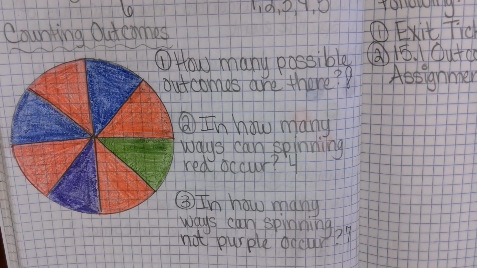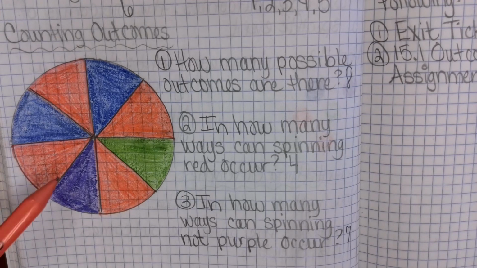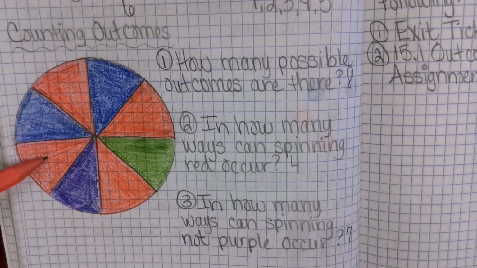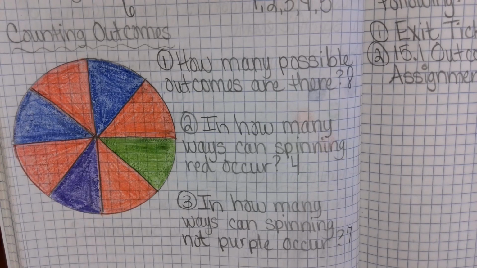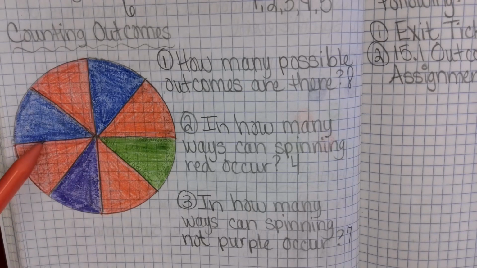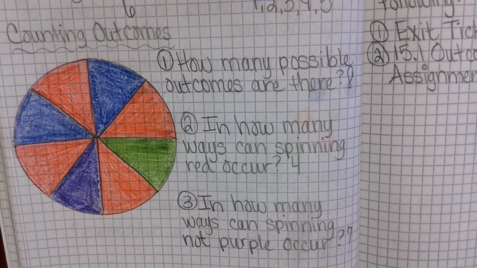All right, so how many possible outcomes are there? Well, there are 8. There's 8 sections to the spinner. 1, 2, 3, 4, 5, 6, 7, 8. So there are 8 possible outcomes. In how many ways can spinning red occur? Well, we've got 4 red sections, so therefore there are 4 possible ways that spinning red could happen.